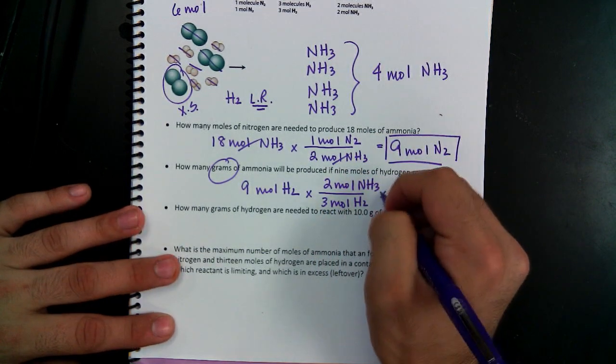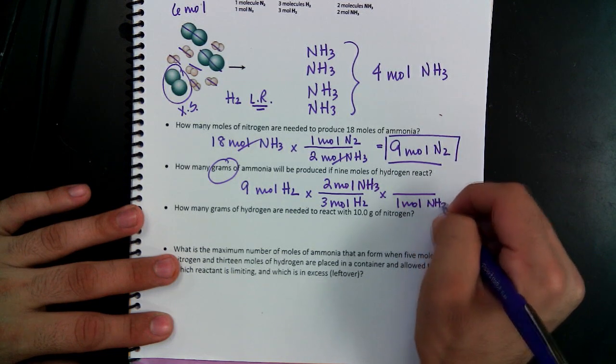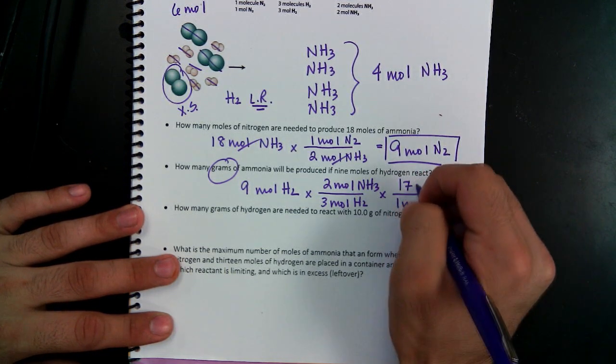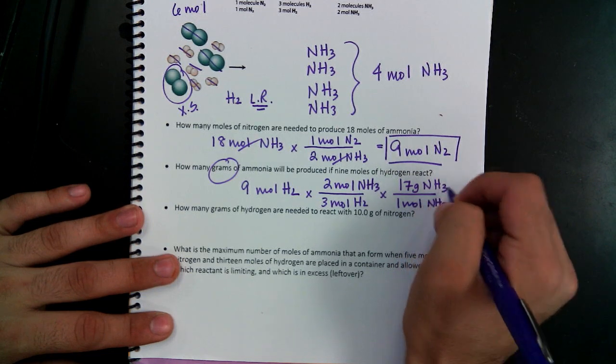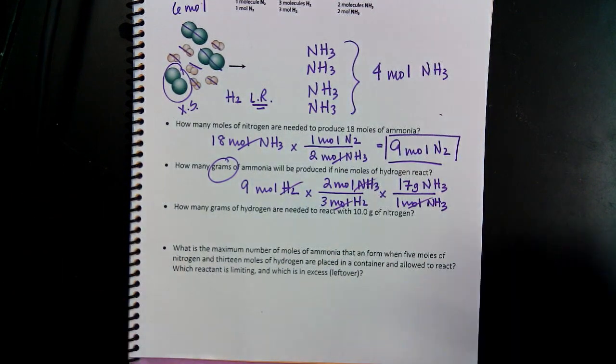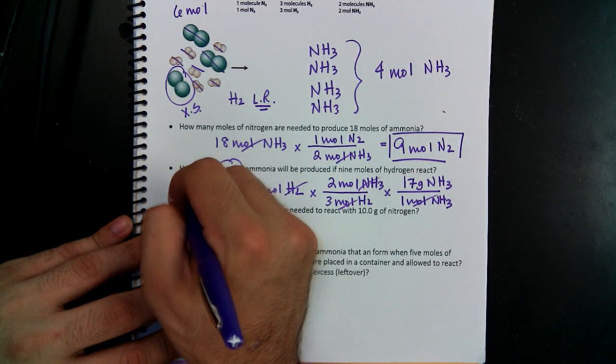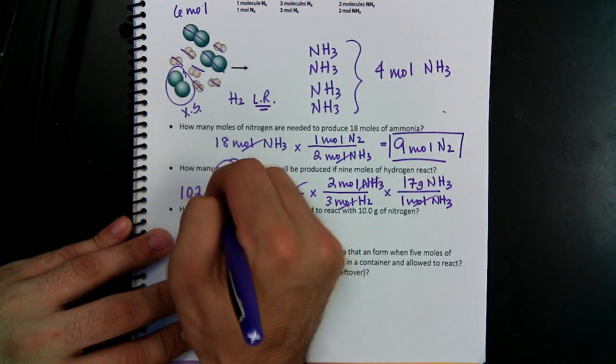And then we want to go to grams of ammonia. That's from another chapter. We can go from moles to grams or grams to moles by using the molar mass. Calculate the molar mass of ammonia. 17. Make sure your units cancel. So we're going to do 9 times 2 times 17 divided by 3. And we should get 102 grams of ammonia.